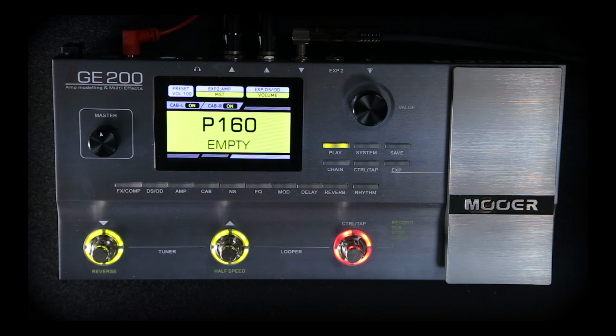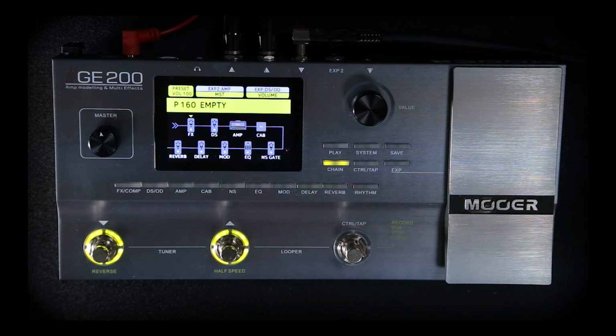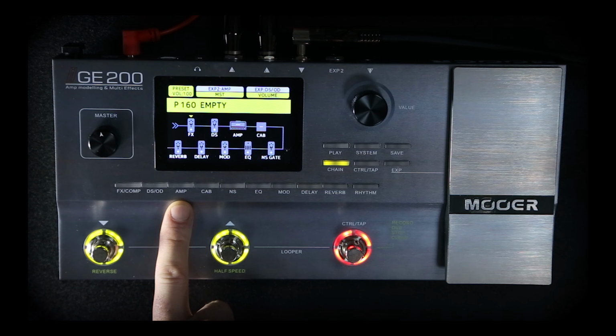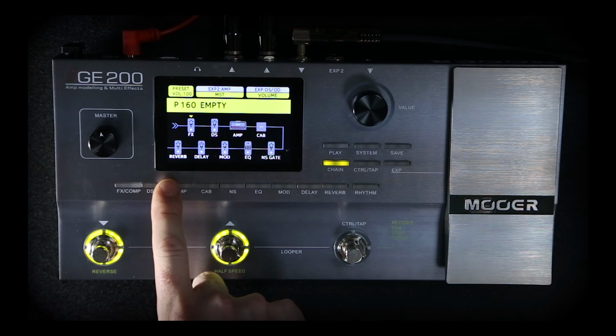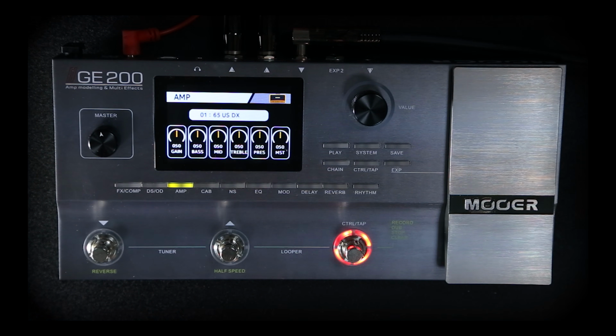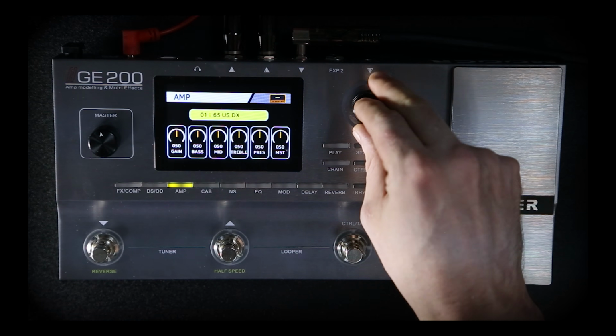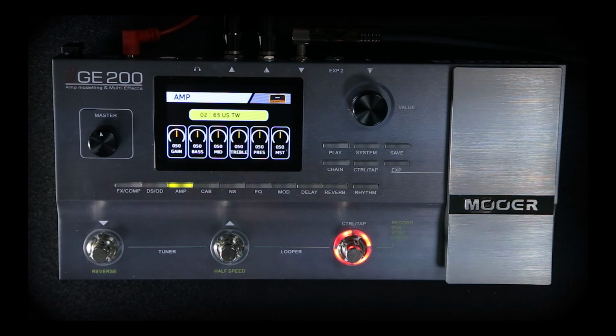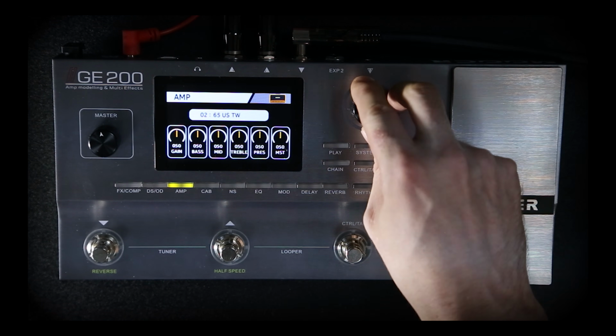Personally, when I edit my presets, I like to be in the chain screen. So I'm going to press chain and go to the chain screen. Here you can see everything that's going on within your preset. So the first thing I'm going to set up is an amplifier. So I'm just going to press the button that says amp here. There we go. I'm going to select USTW, nice amplifier.